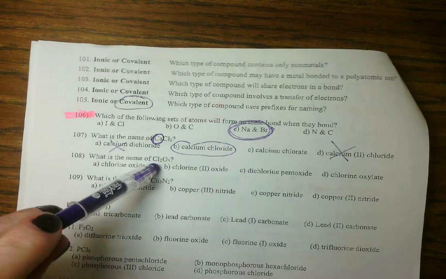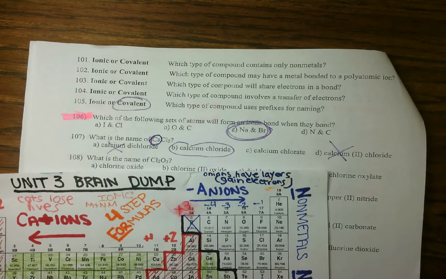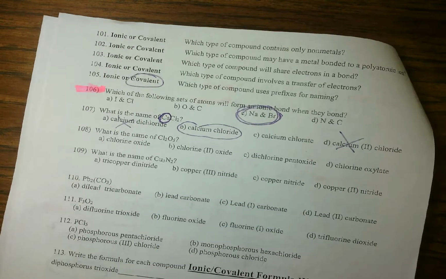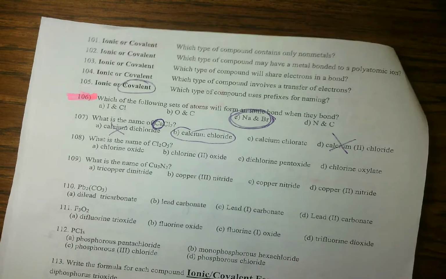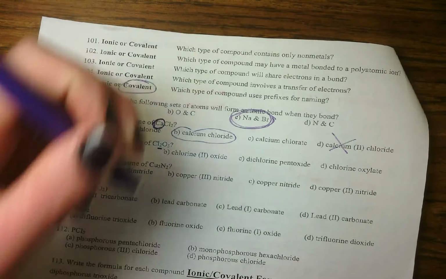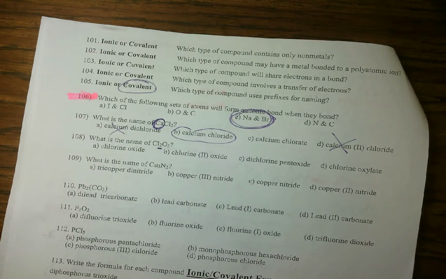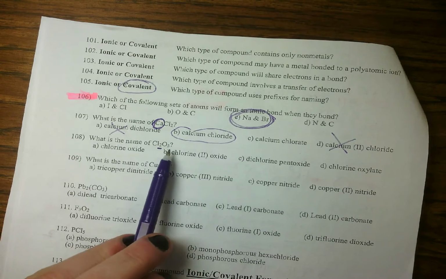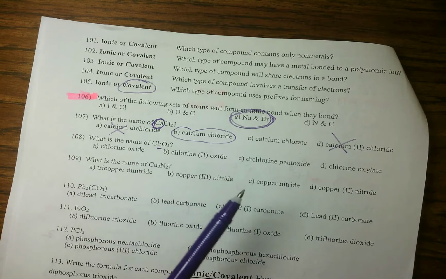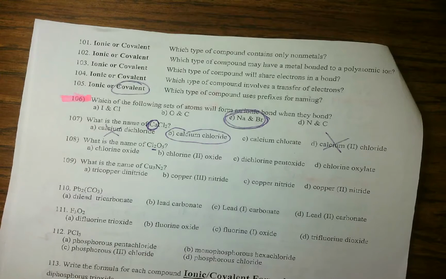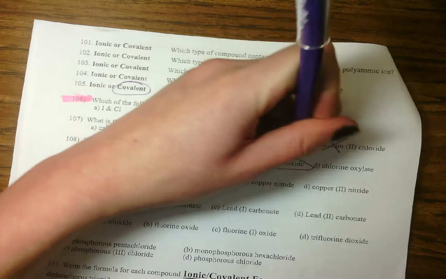Okay, is chlorine a metal? No, it is not. That means we are going to use those prefixes. So what you see is what you get. There's no swapping and dropping. So I'm just going to say the prefix for 2 is di, so di should be in the front. Dichlorine. The prefix for 5 is penta, but with oxygen we usually drop the A. So this is dichlorine pentoxide.